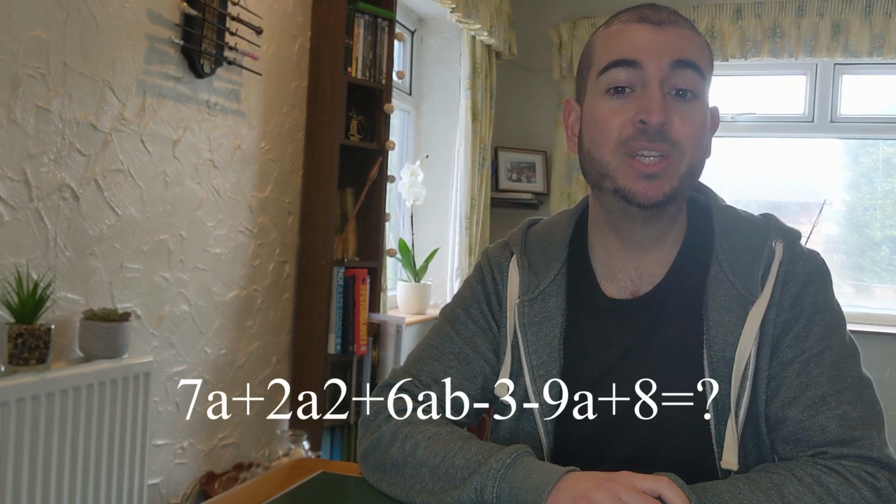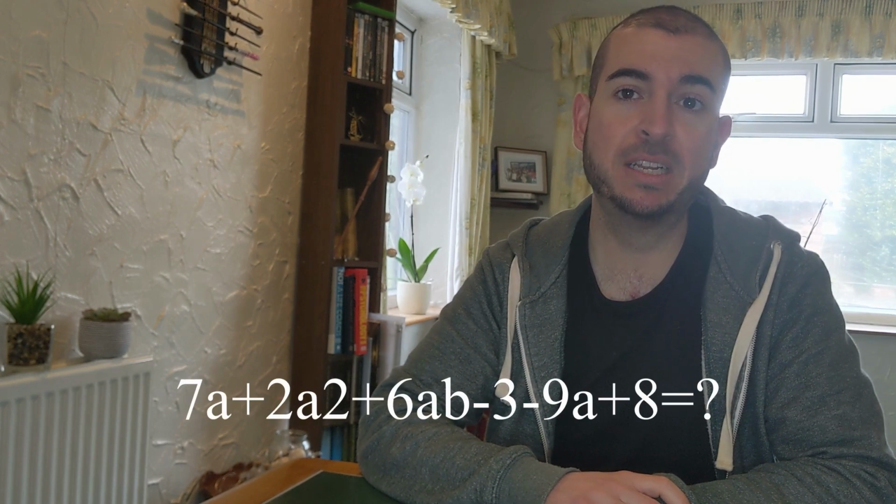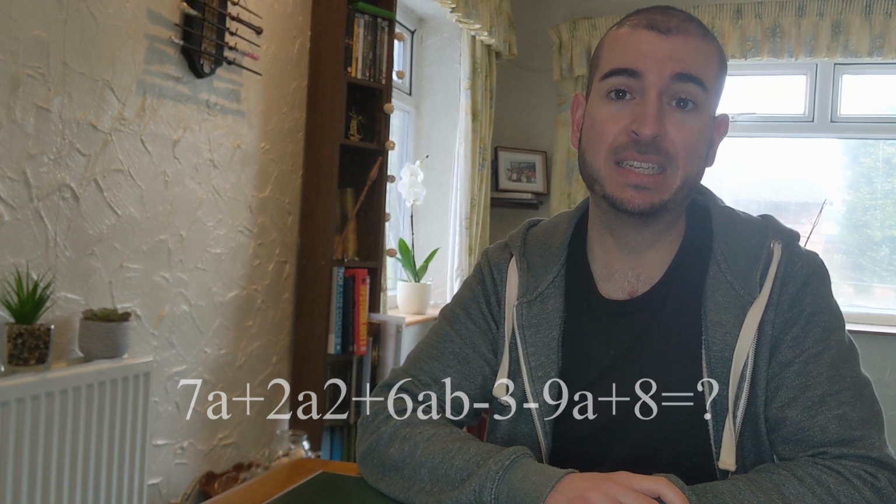Let's have a look at an example that's a bit more complicated and has a few combinations of letters, just to make sure we can deal with more complicated expressions. So I'm going to put it on the screen. 7a plus 2a squared plus 6ab minus 3 minus 9a plus 8. So this example has a combination of variables, has a power, and has numbers as well.